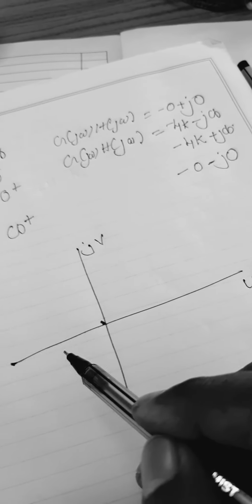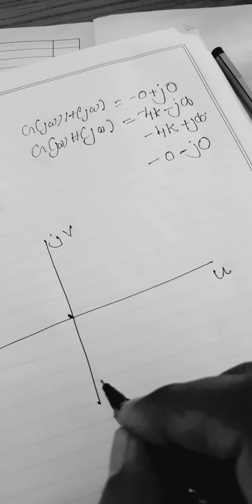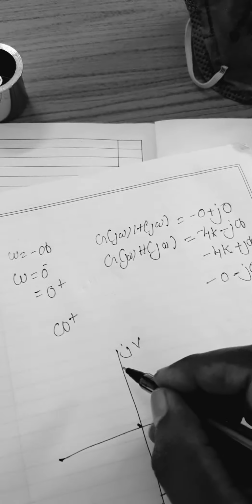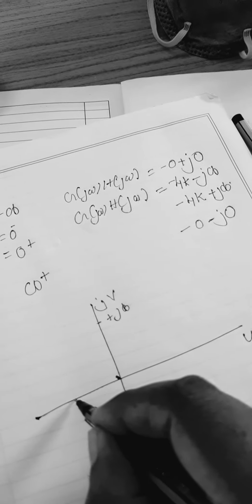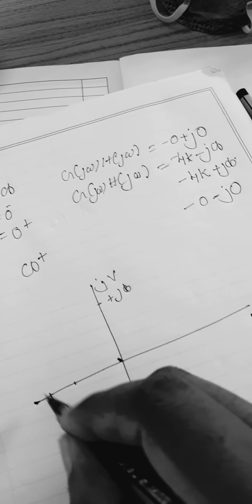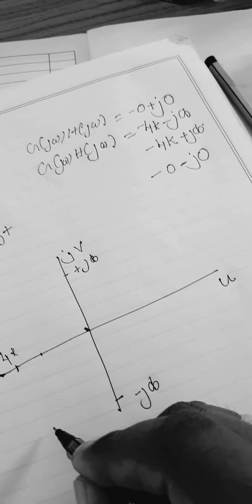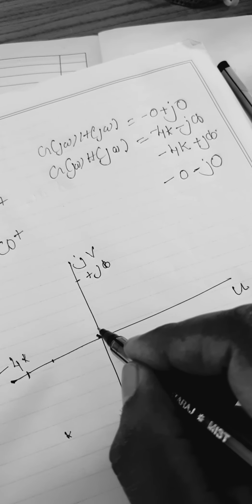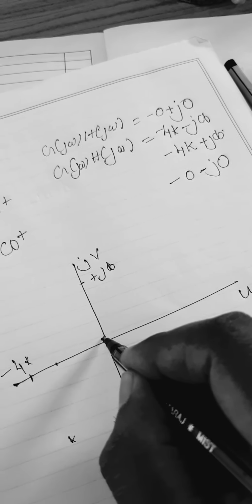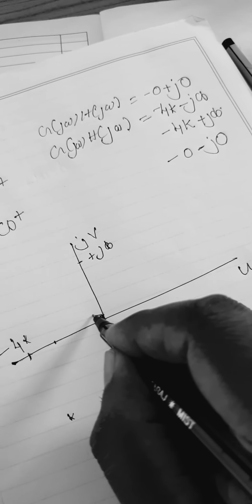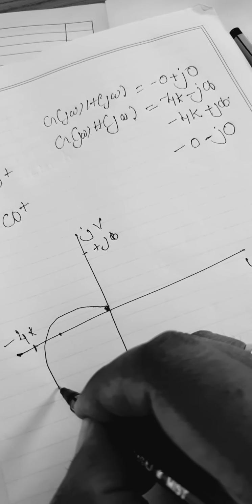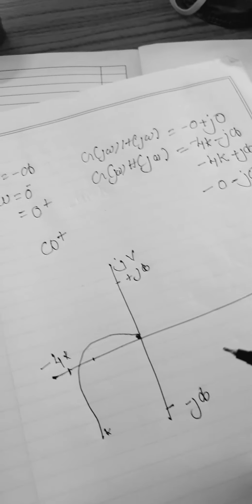So suppose we put this as minus j infinity; here it is plus j infinity. Suppose this point is minus 4k. So you should draw a contour in such a way that it comes like this and touches like this.